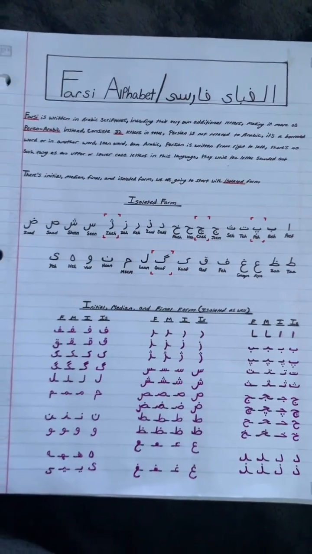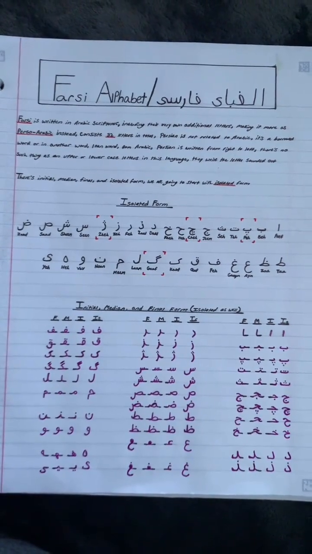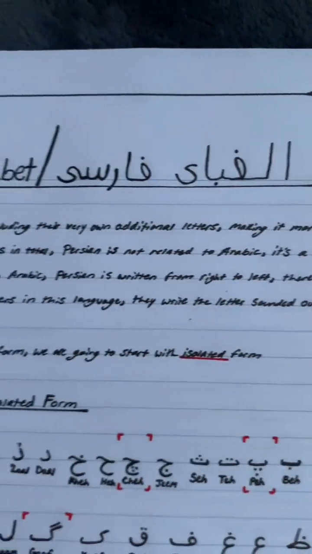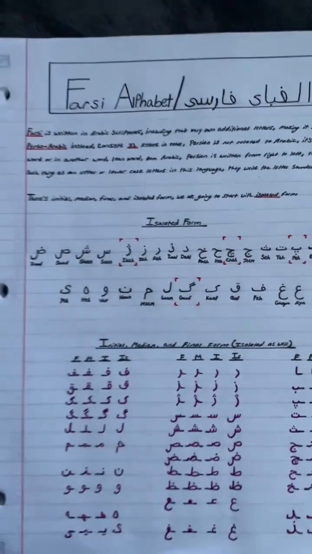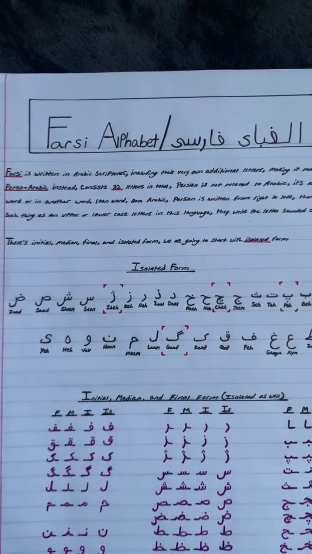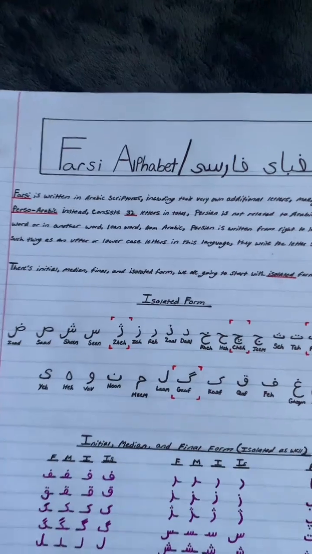Alrighty, so I already made my Farsi alphabet not long ago, but I'm willing to share it with you guys in here. So you see the Farsi alphabet, Alif Bai Farsi, and the note pretty much said that Farsi is written in Arabic script, including their very own additional letters, making it more Perso-Arabic instead.